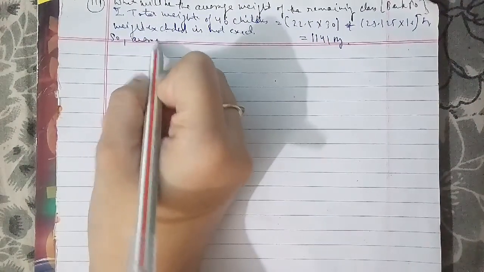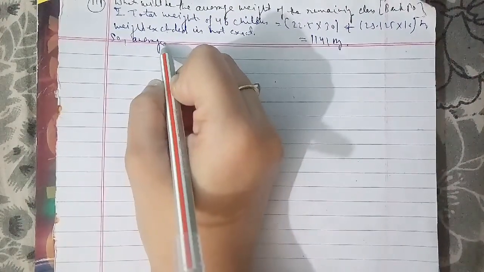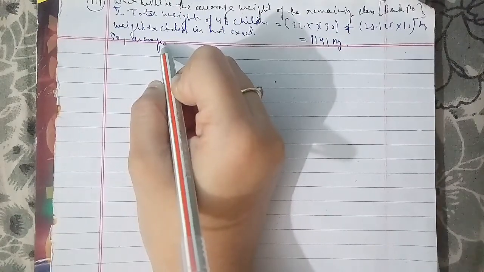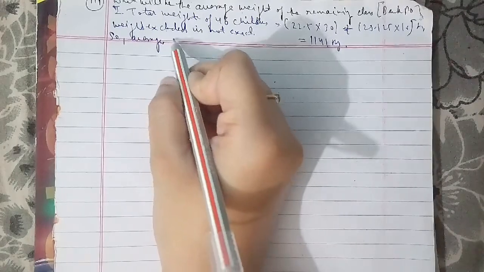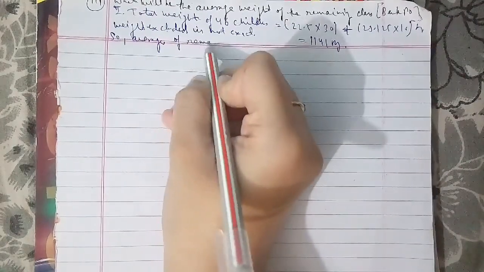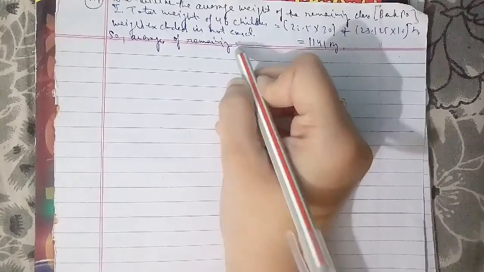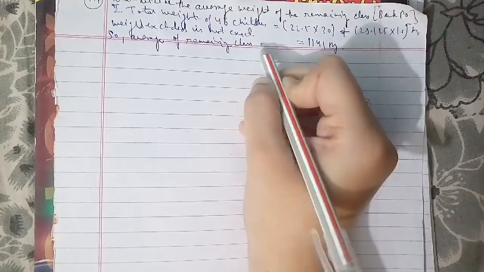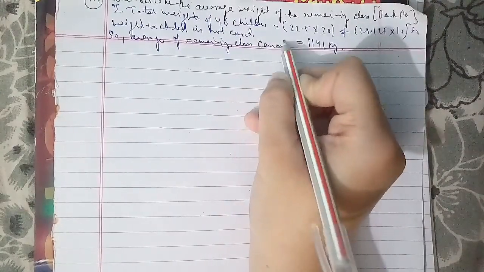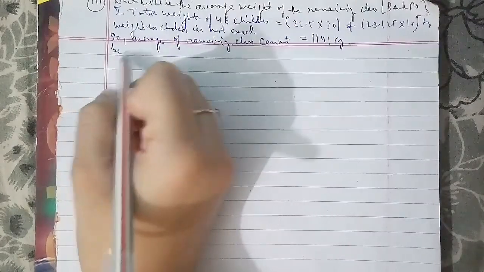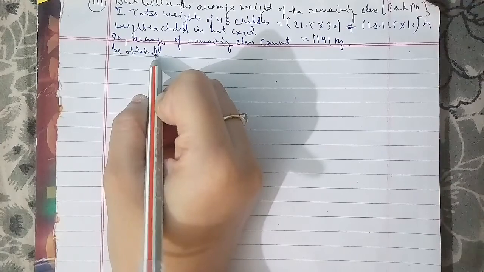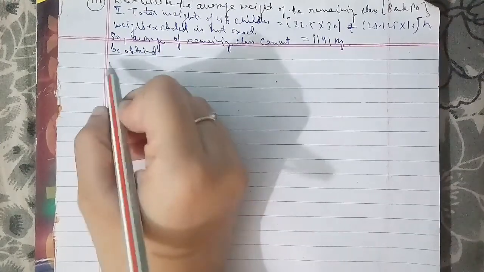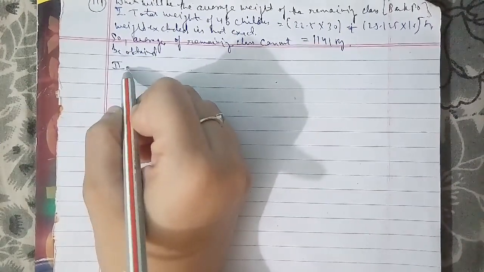So the average weight of 45 children equals 1035 upon 45 kg. That is equal to 23 kg. So the data in the second is sufficient to answer the question, while the data in the first is not sufficient. So the correct answer will be the B option. That will be the right answer for this question.